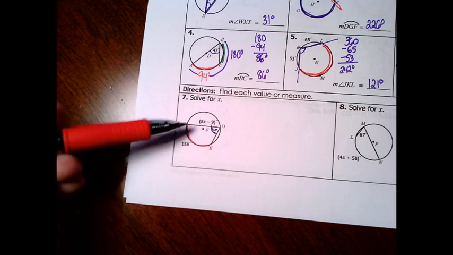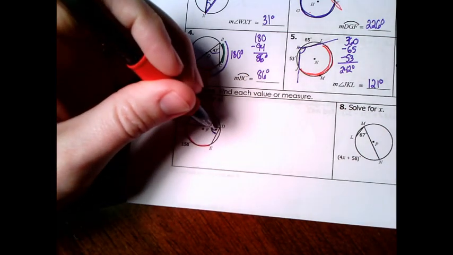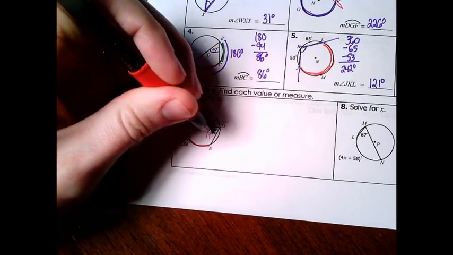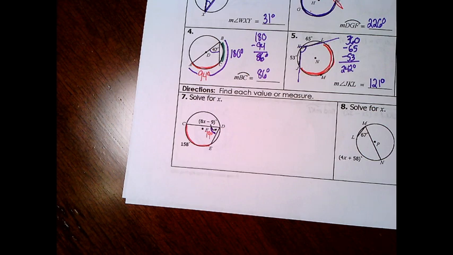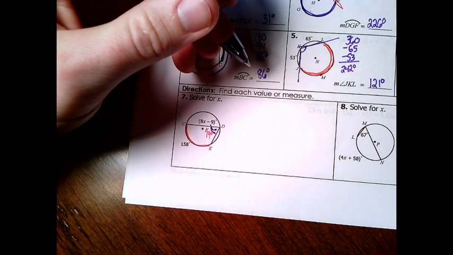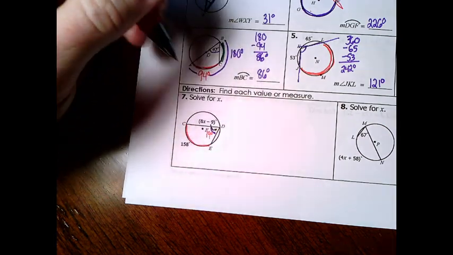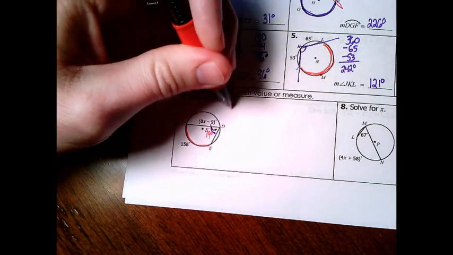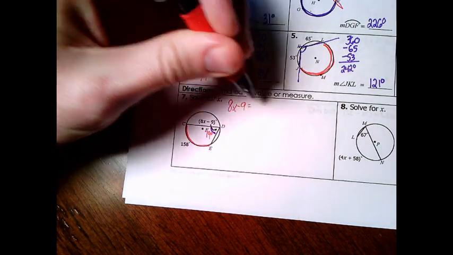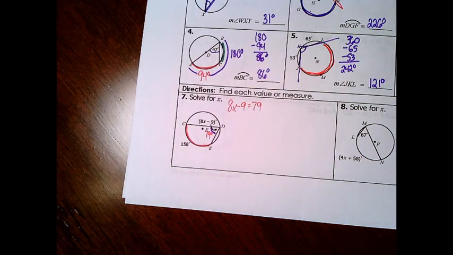that is 158. So I know that this angle right here has to be 79 degrees, because 158 divided by 2, just double checking my math here, 158 divided by 2 is 79 degrees. So I know this angle right here is 79 degrees. So now I can say 8x minus 9 equals 79.